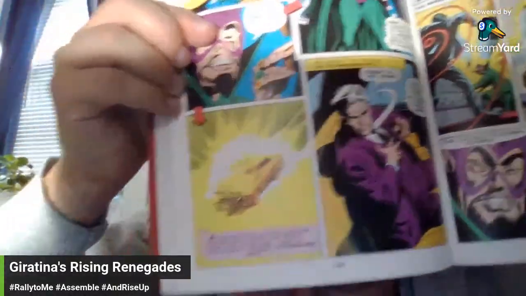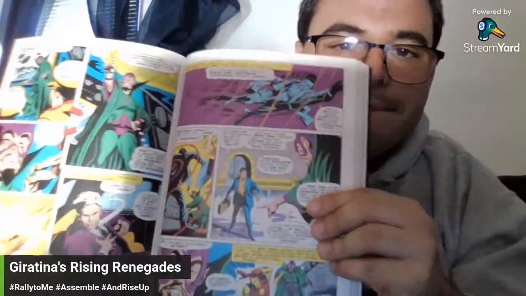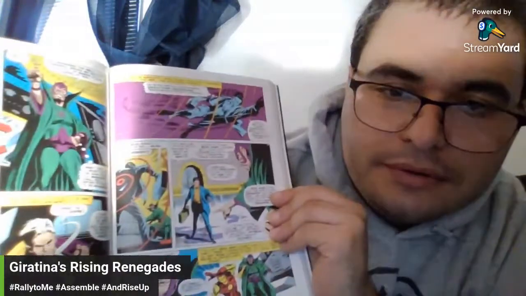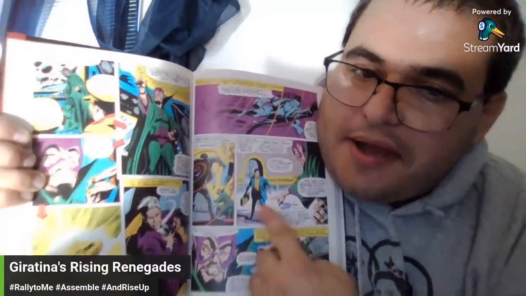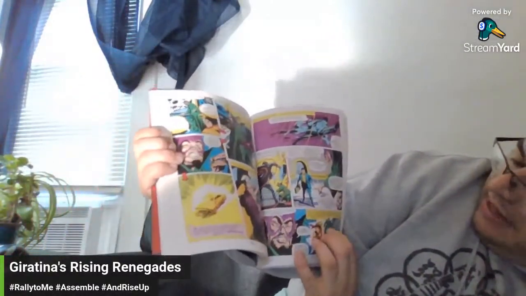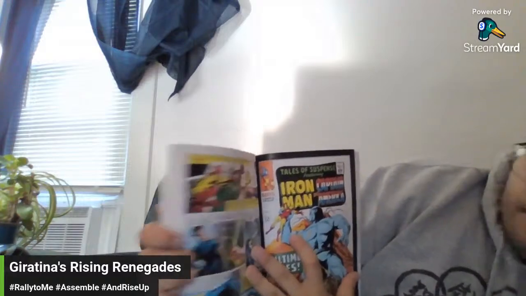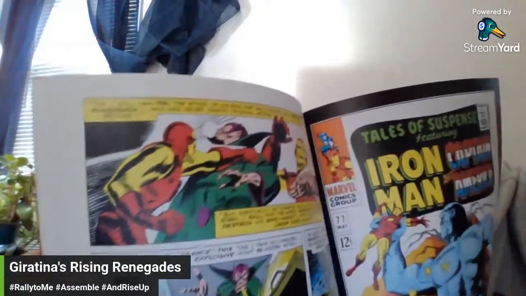Hard to get a good glimpse right now. Right around here, using the power of his rings on Stark. And check this out, firing a blast from his ring. And you could see how strong Iron Man was to fight this guy.